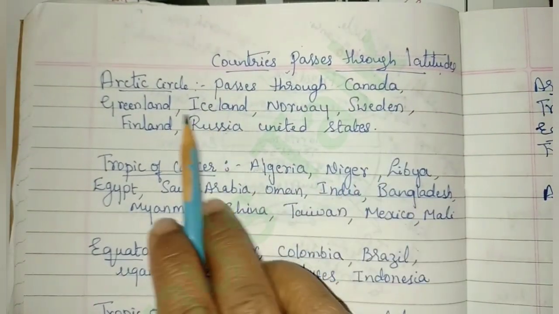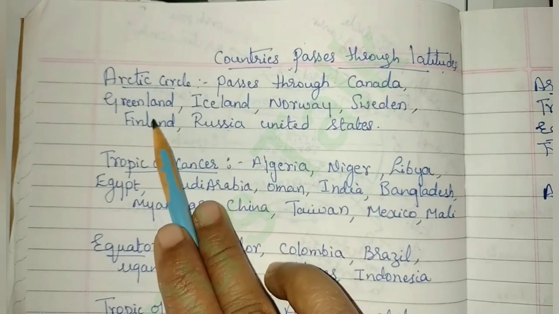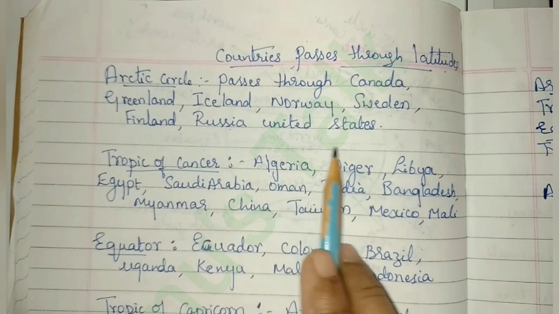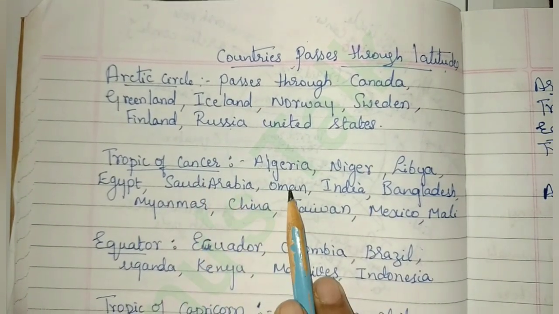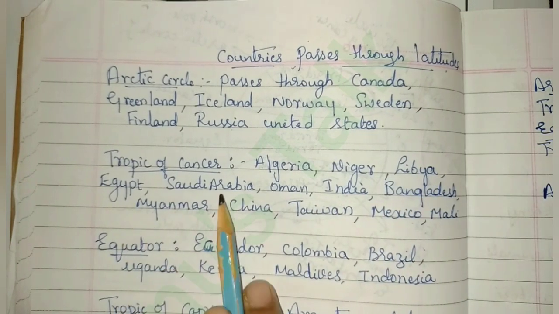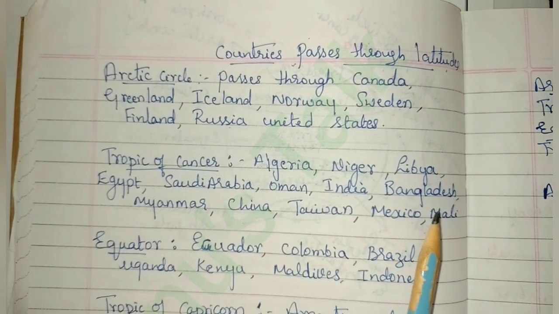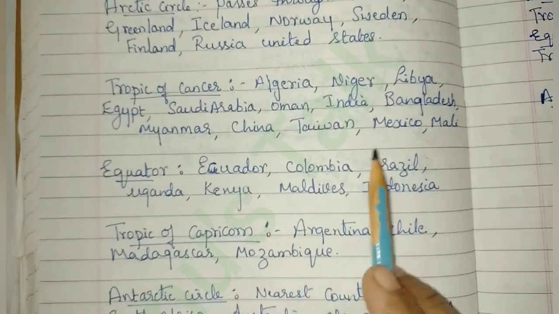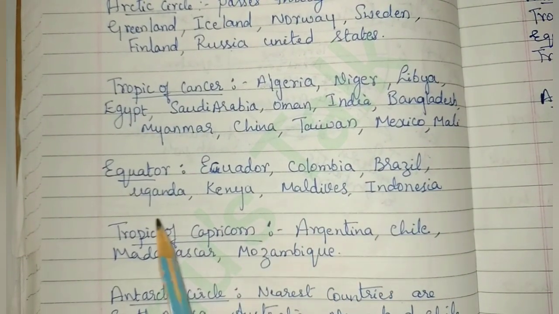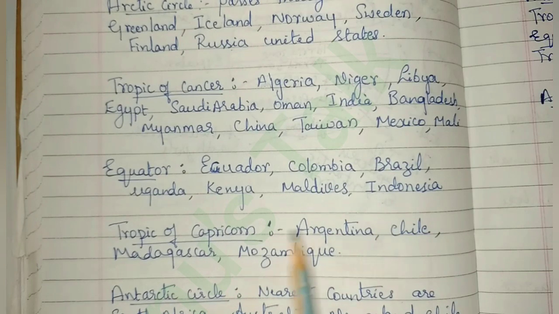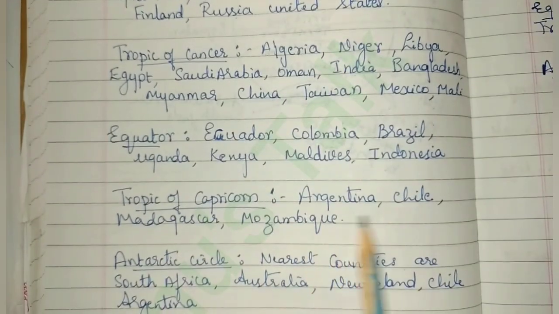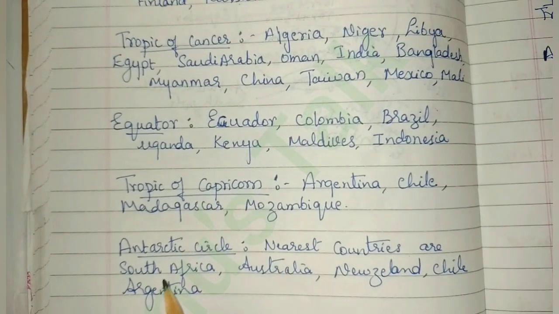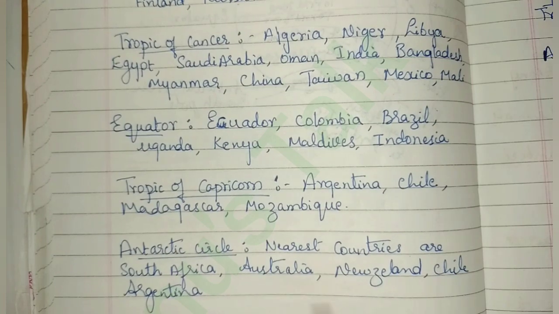Countries that the latitudes pass through: Arctic Circle passes through Canada, Greenland, Iceland, Norway, Sweden, Finland, Russia, United States. Tropic of Cancer: Algeria, Niger, Libya, Egypt, Saudi Arabia, Oman, India, Bangladesh, Myanmar, China, Taiwan, Mexico, Mali. And Equator: Ecuador, Colombia, Brazil, Uganda, Kenya, Maldives, Indonesia. Tropic of Capricorn: Argentina, Chile, Madagascar, Mozambique. Antarctic Circle nearest countries are South Africa, Australia, New Zealand, Chile and Argentina.